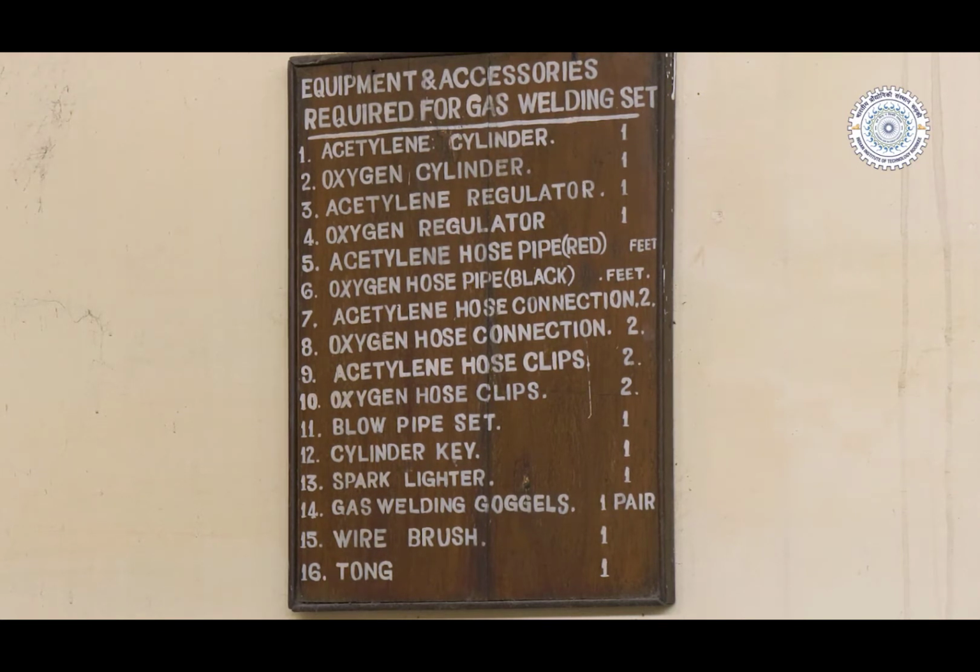and the gas welding goggles to protect the eyes from the radiations as well as the sparks, the wire brush for cleaning purposes, and the tongs for handling the plates which are to be joined.